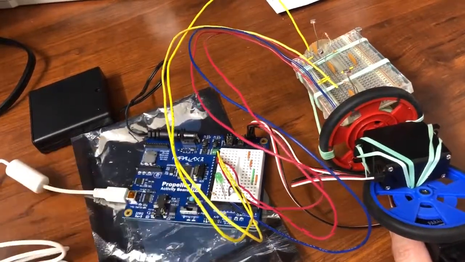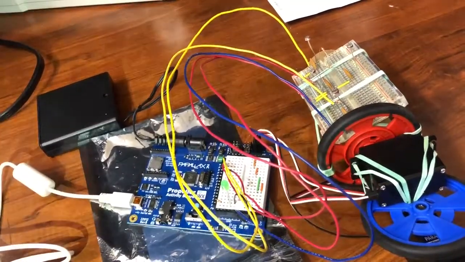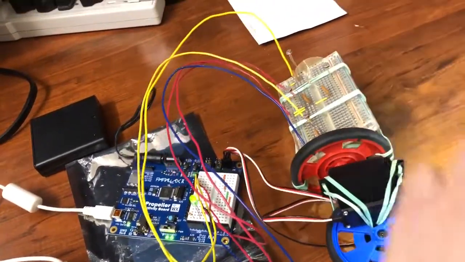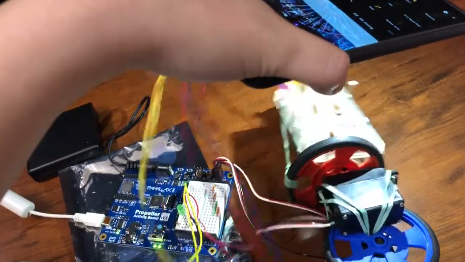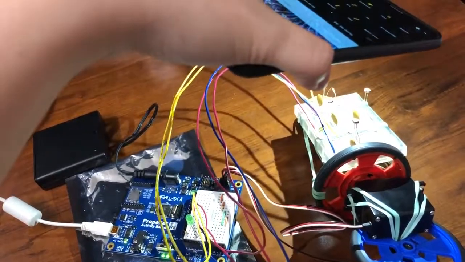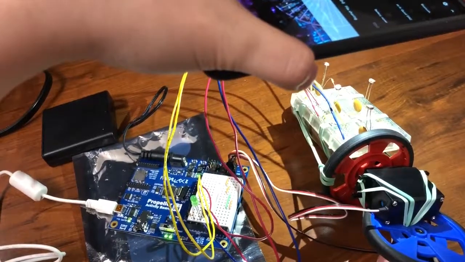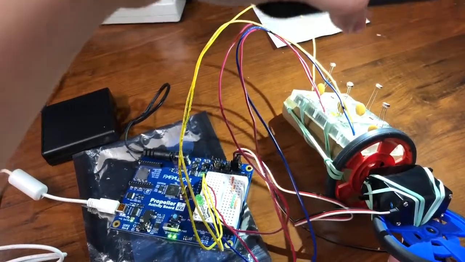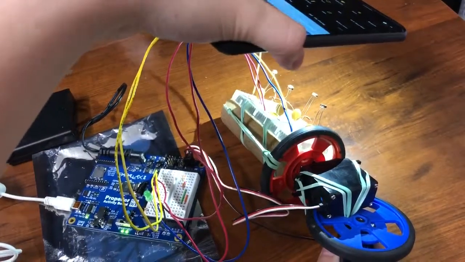So I'm going to turn this off and use my light. When I shine this, you can see how it moves towards the light, and you see that the LED light lights up. It means that it reached the point where it received the most light. Yes, that's how it goes for my project.